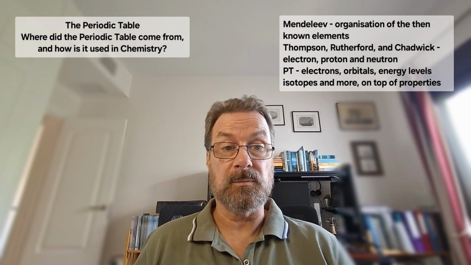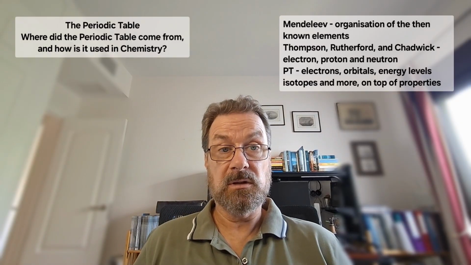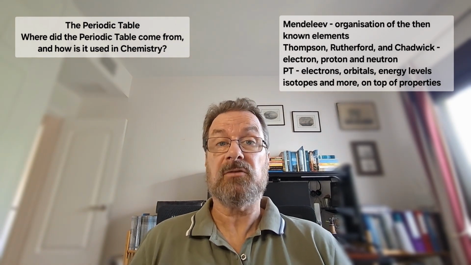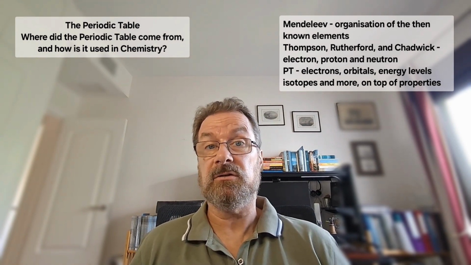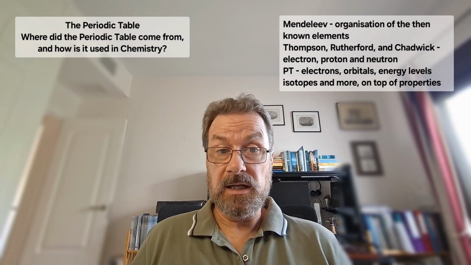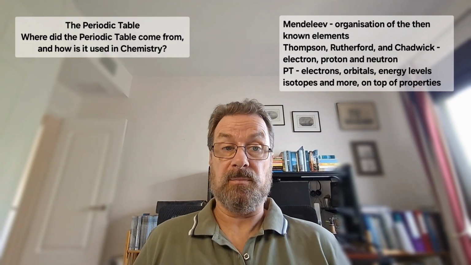Back to the periodic table. So, Mendeleev is known for coming up with the current layout of the periodic table. And by the way, the Russian version looks different from the Western one, as my Russian students have shown me. But he built on the work of various others who led the way in this. He, as I already said, did not do this work in a vacuum.